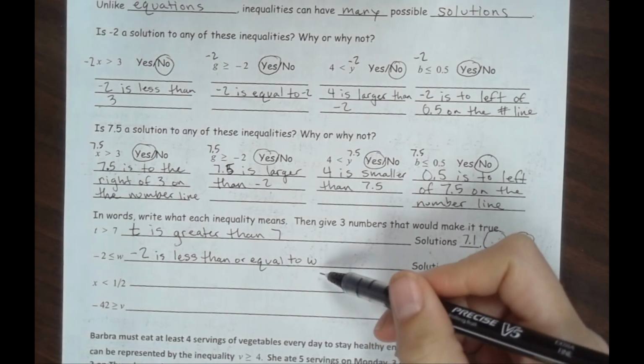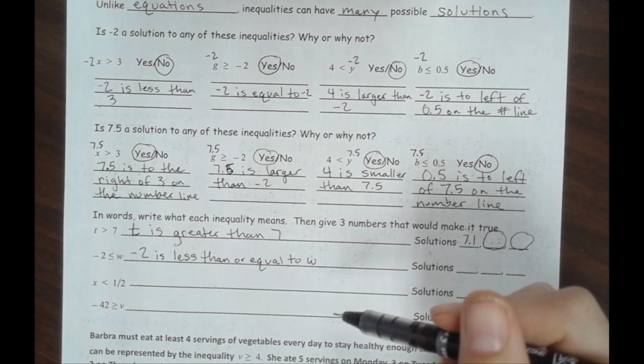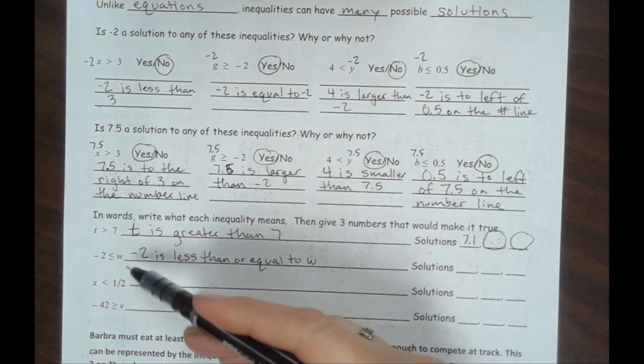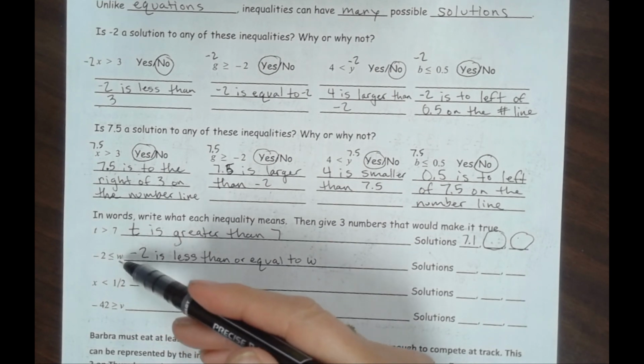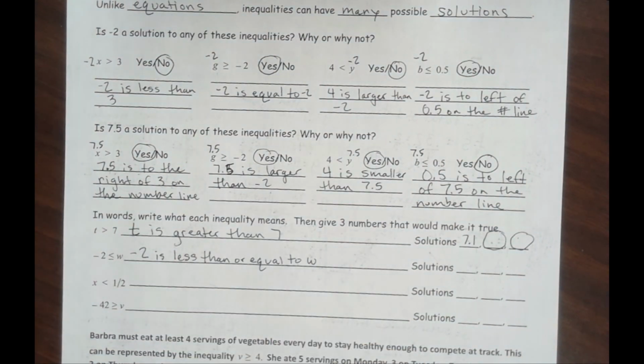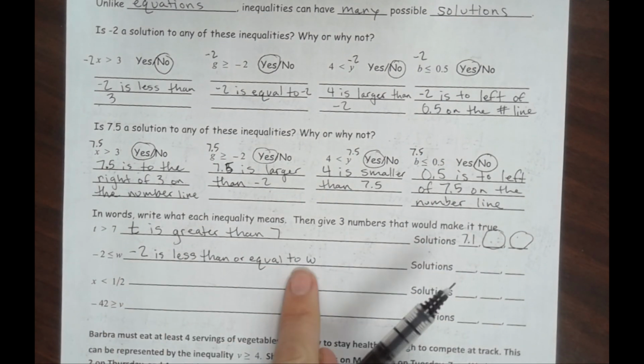I could have said -2 is at most, or you could switch this around and say W is greater than or equal to -2. Both statements work for this, but because of the order it's given to us, that's why I wrote this.